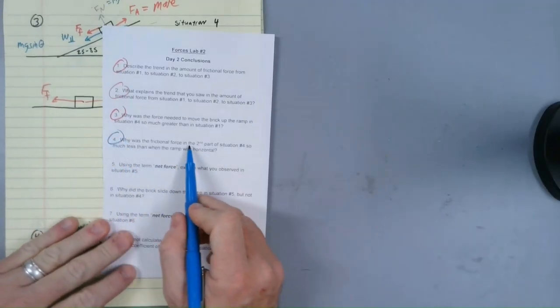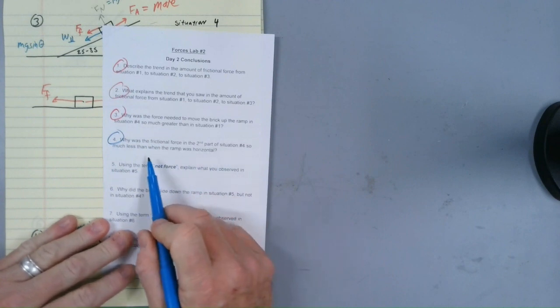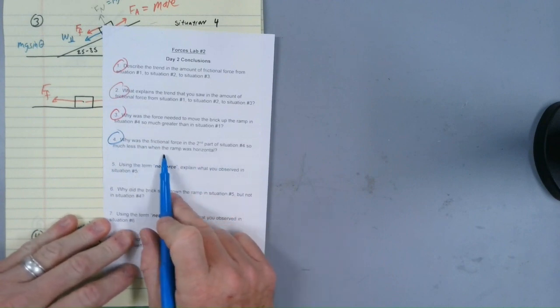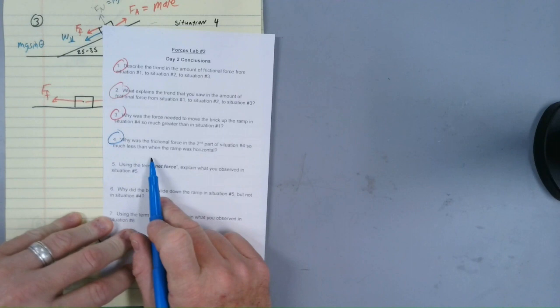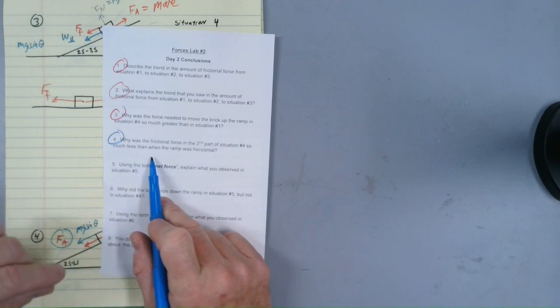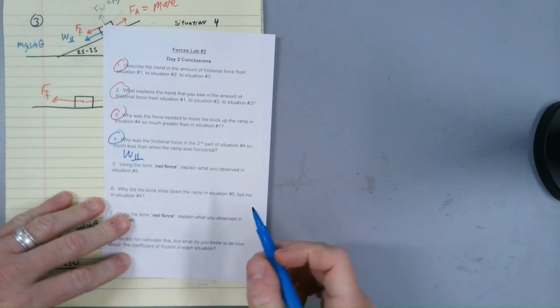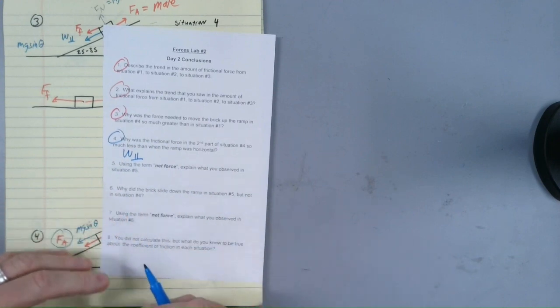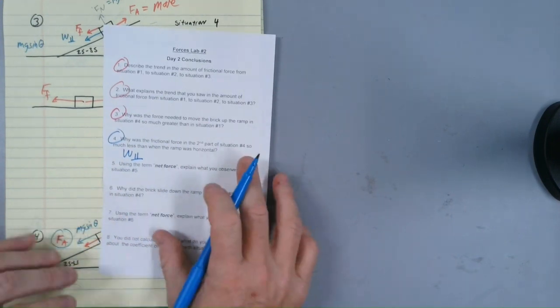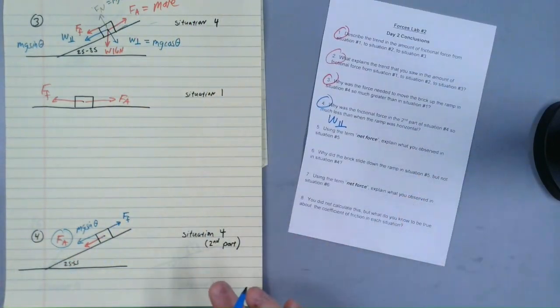So to summarize, why was the frictional force in the second part of the situation so much less than when the ramp was horizontal? Because now the mg sine of theta, the parallel weight, is now helping you. So you have to provide less force moving down the ramp.